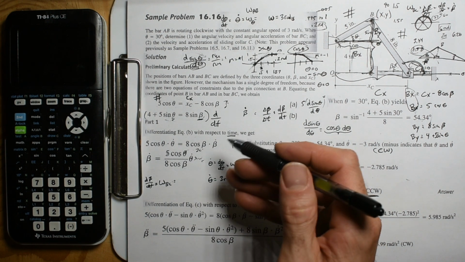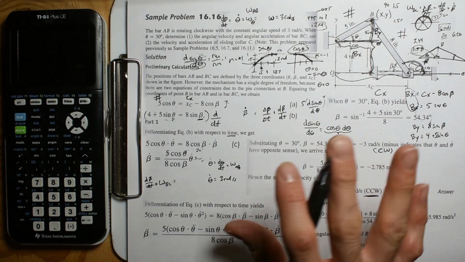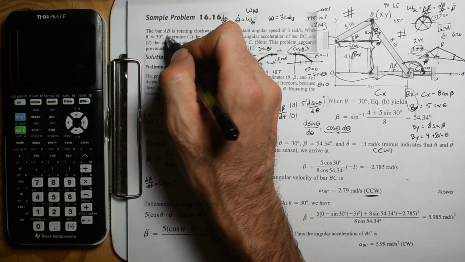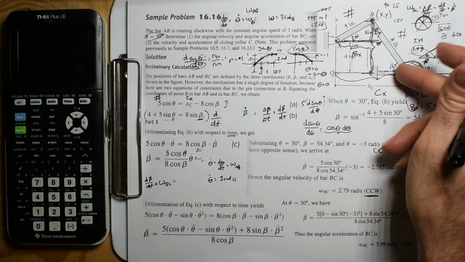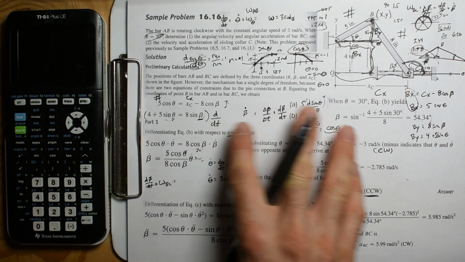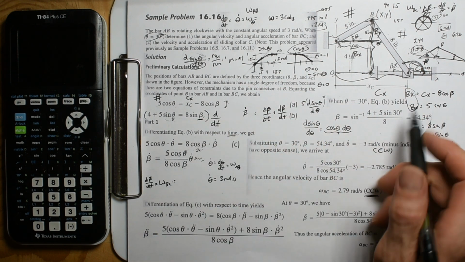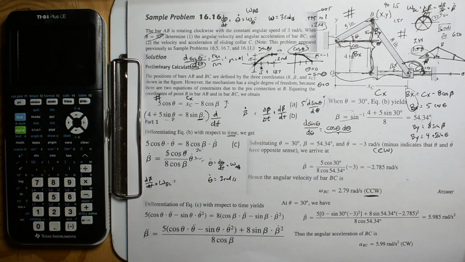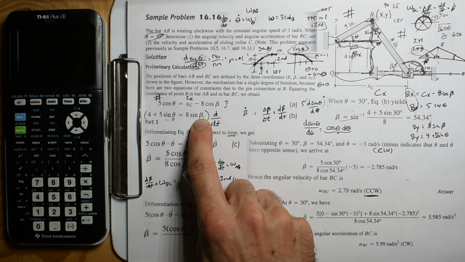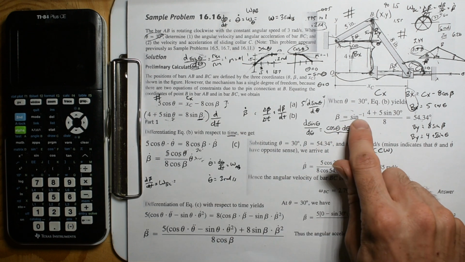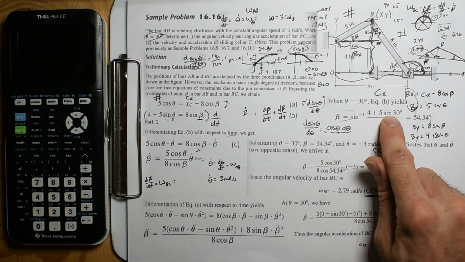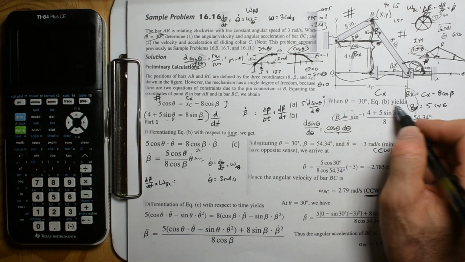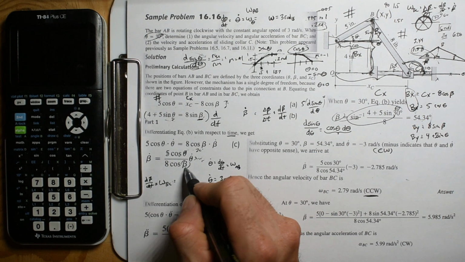The question says when theta is 30, what's the speed? We did a side thing figuring out beta. But what you can do is solve for beta over here and just say beta is inverse sine of 4 plus 5 sine theta, and then you could throw this equation in for beta right there.